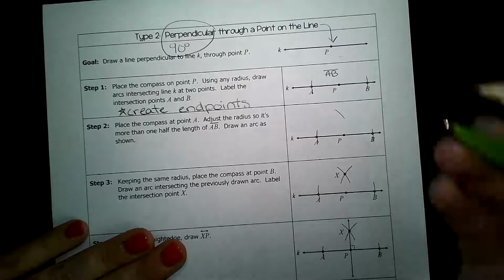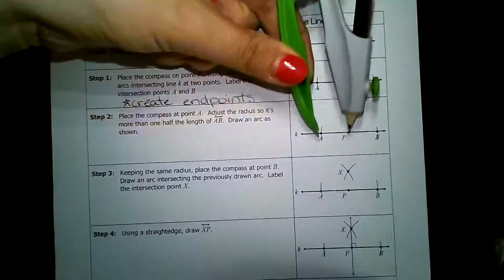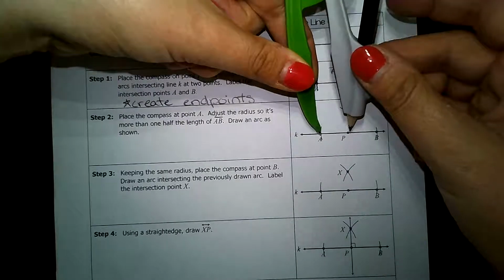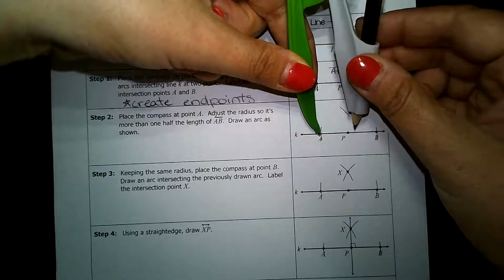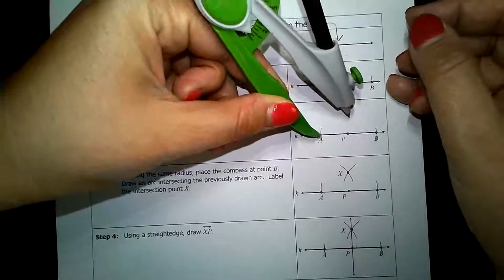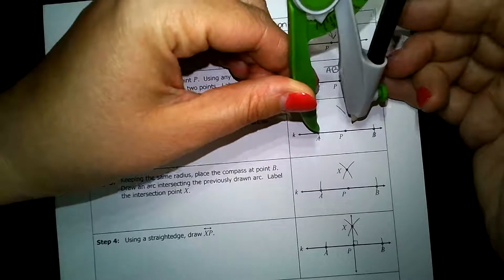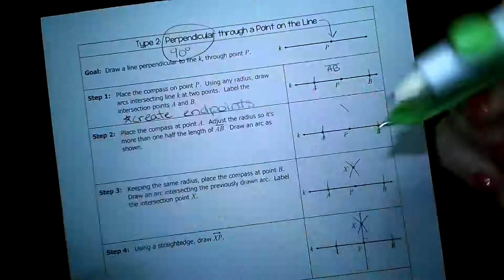Okay, now you're going to recognize the rest of these steps. It says place the compass at point A, adjust the radius so it's more than half the length from A to B, so you've got to open it up just a little, and then draw the arcs. So there's arc number 1. You can do the exact same thing where you draw arc number 1 up top and draw another arc down below.